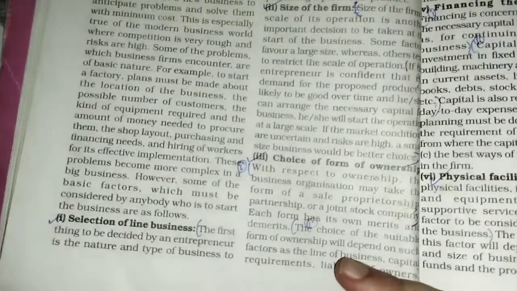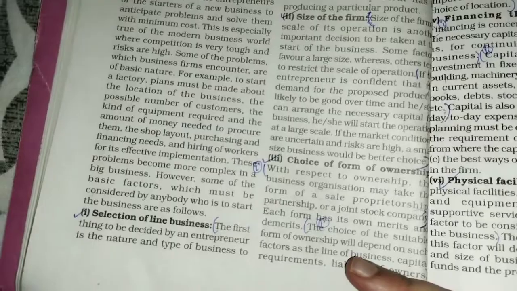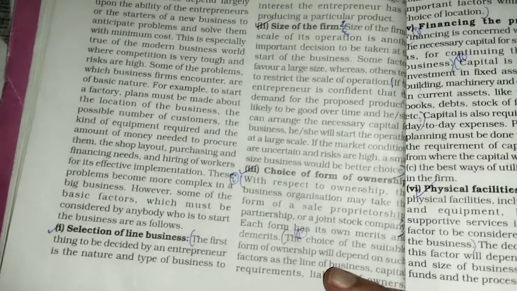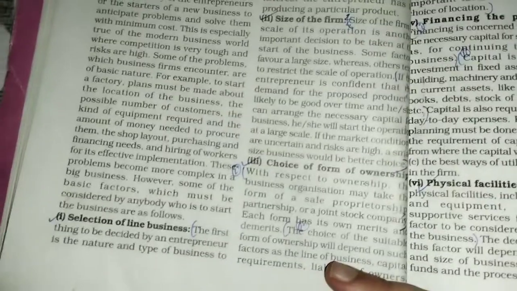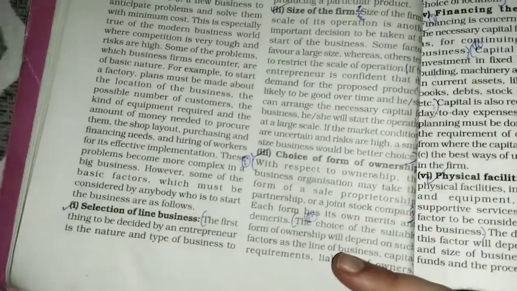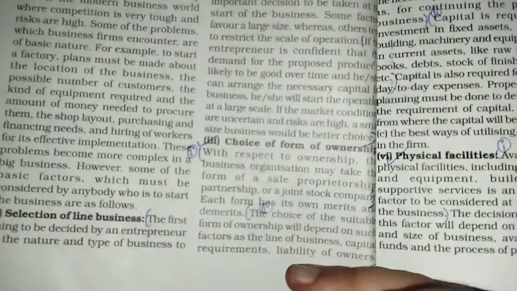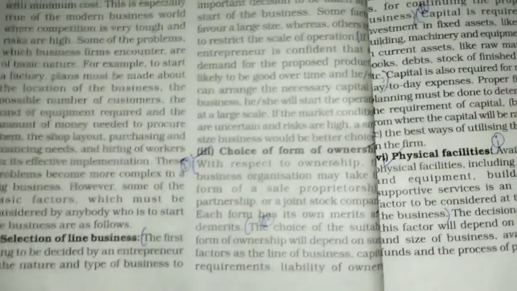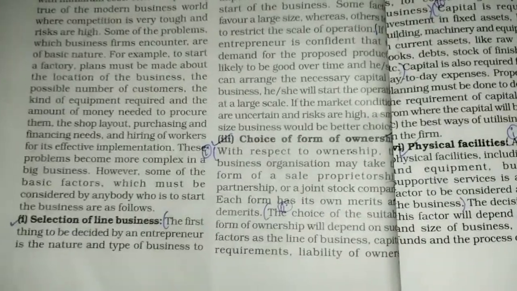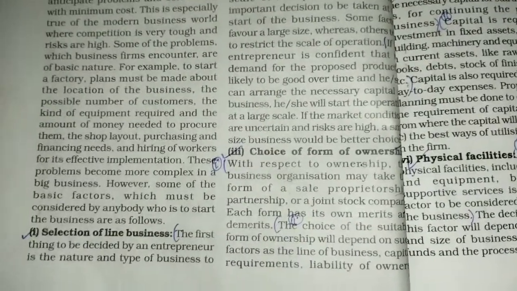So, if the entrepreneur is confident enough and can arrange the necessary capital for large scale business, he can definitely start the operation at a large scale. Now, if the market conditions are uncertain and risks are high, then small scale business would be a better choice.